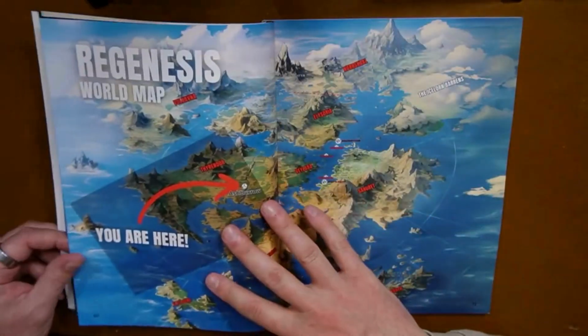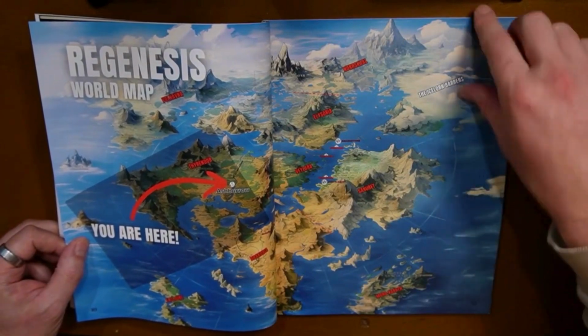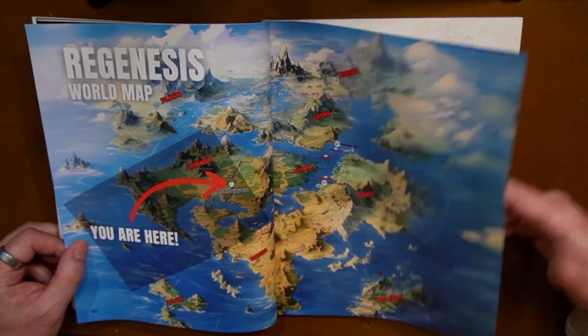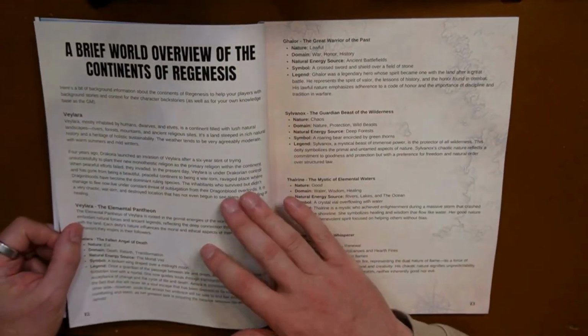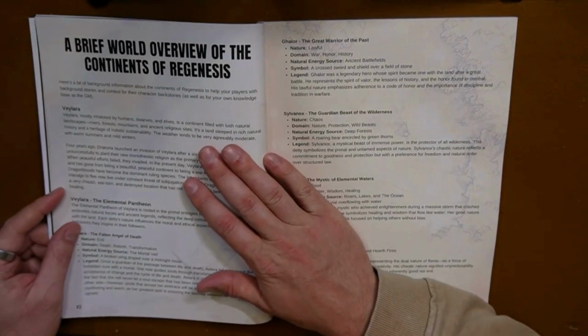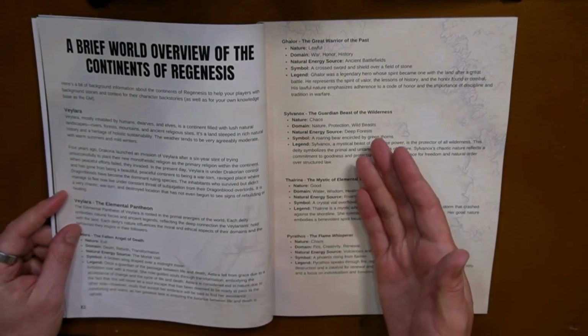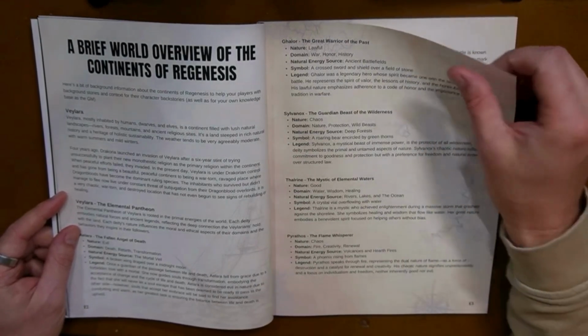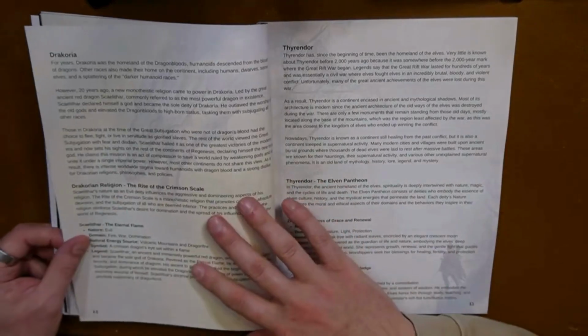And then I have a map of the world, right? And this shows exactly where Ashburrow is on the map, which I think is really cool. And then we have a brief world overview of the continents of Regenesis, and then there is basically the pantheon information, because each continent, each landmass has its own pantheon of gods and goddesses. So I go through all that here.